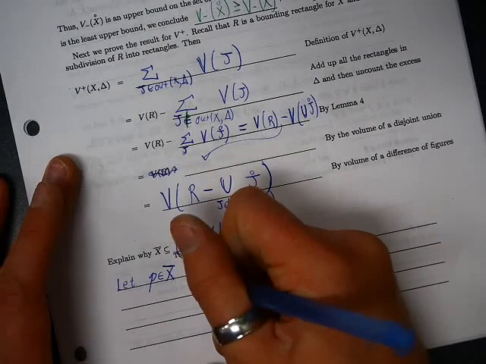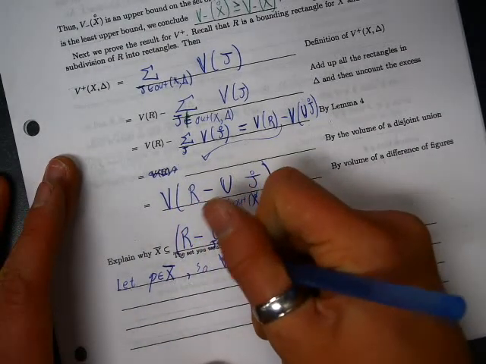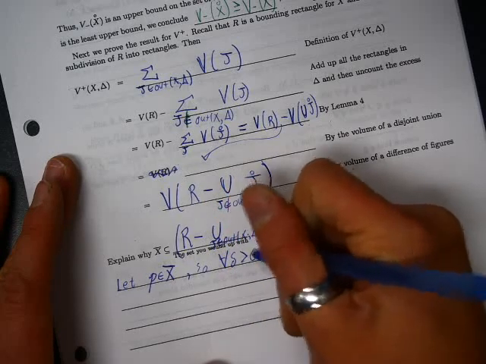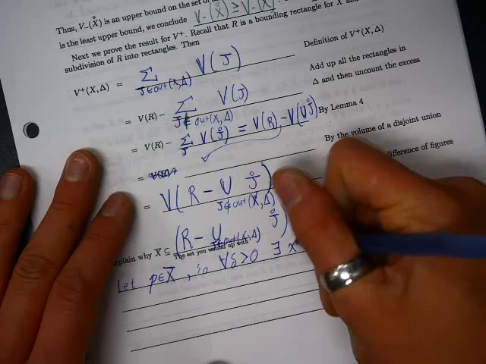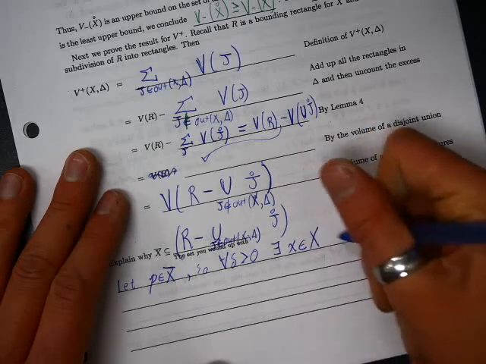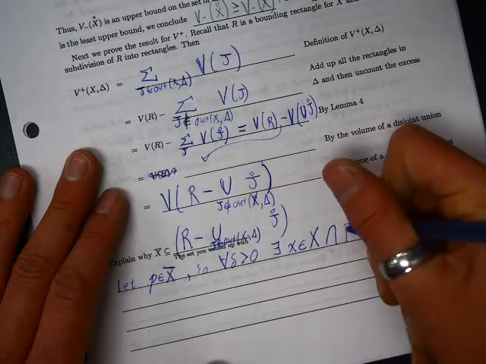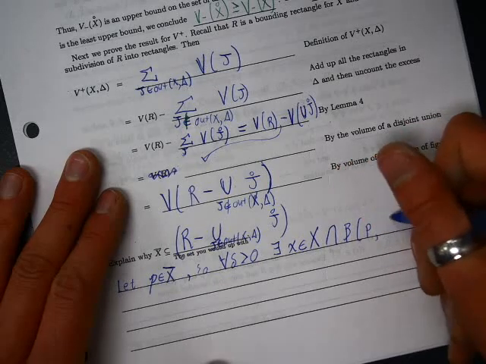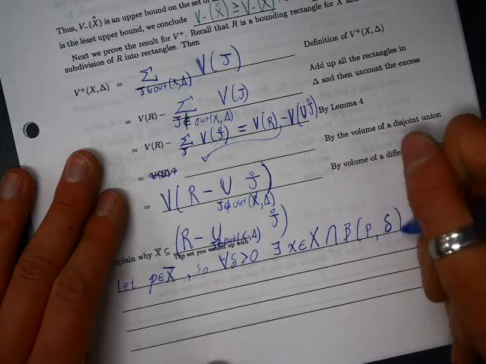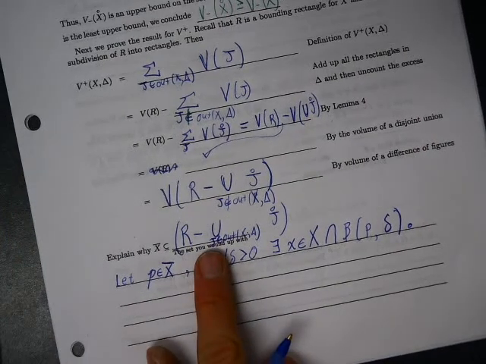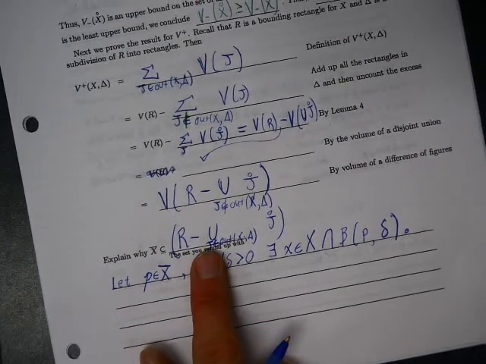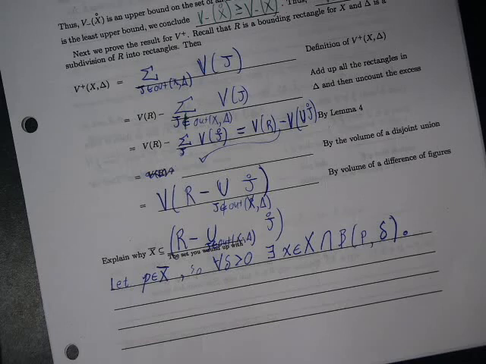So let P be in X bar. For every delta bigger than 0, there exists an actual honest-to-God x in X intersect the ball centered at P of radius delta. So that's what I know, and I want to show that that point is in that complementary thing.